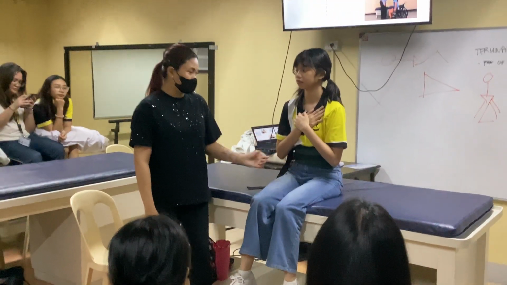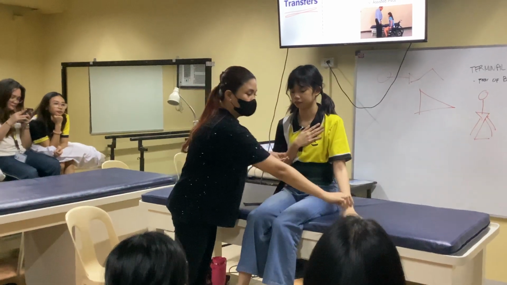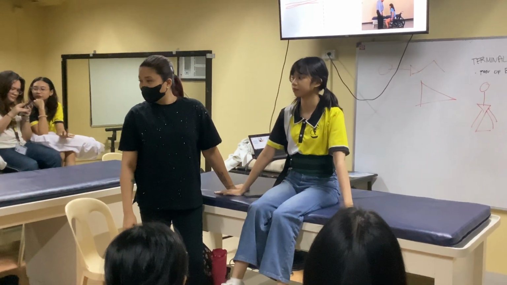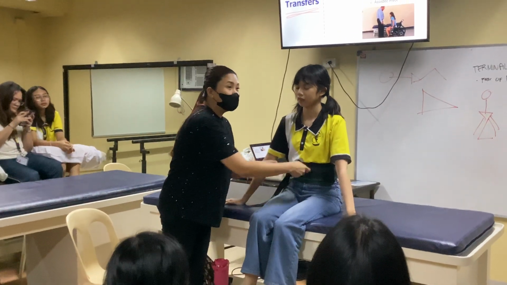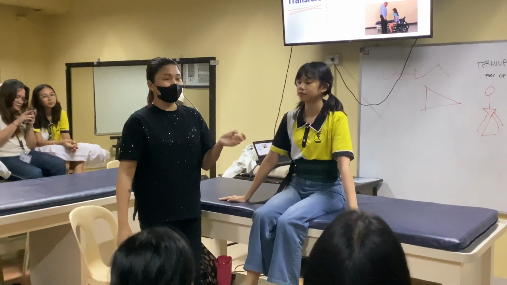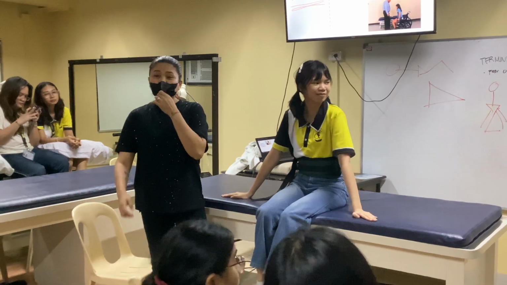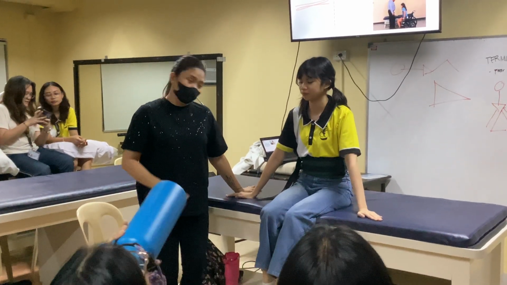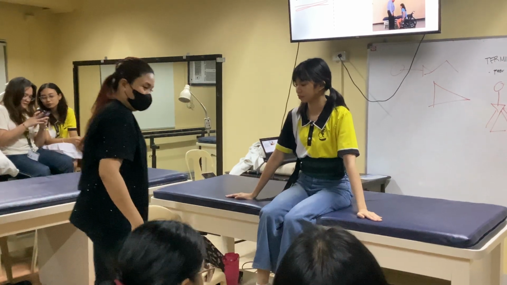Tripod position. Extend up to support. Okay? Yes. Oh, the belt. You remove the belt. Clear? Okay, any questions with your standing pivot from chair to bed, or wheelchair to bed? None? Okay, we'll do the other way around.